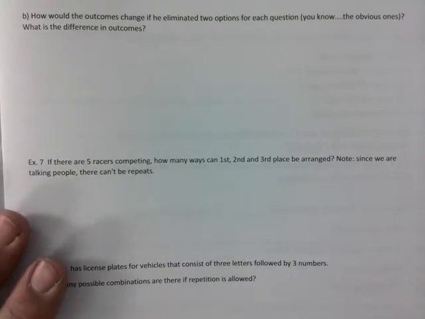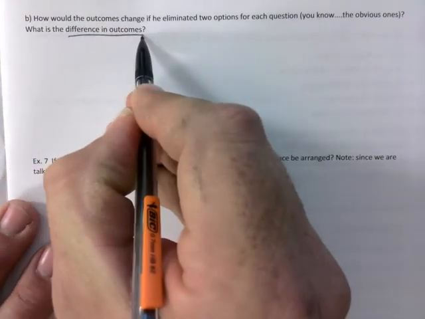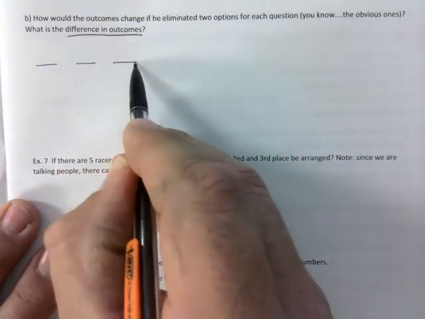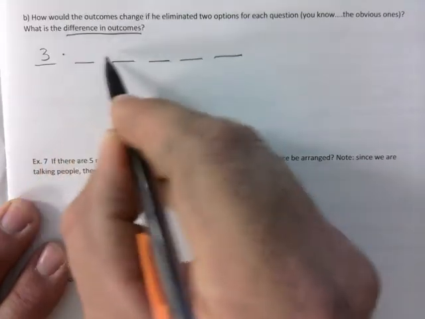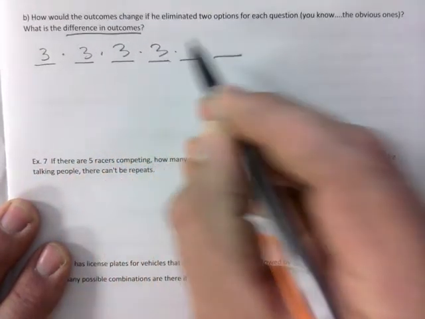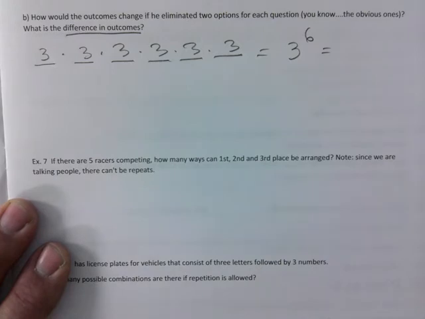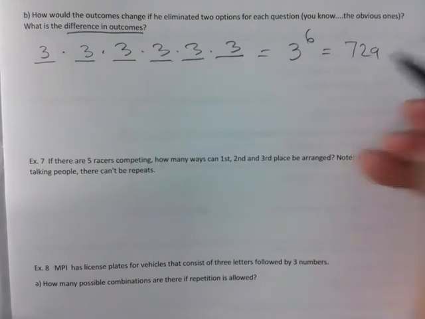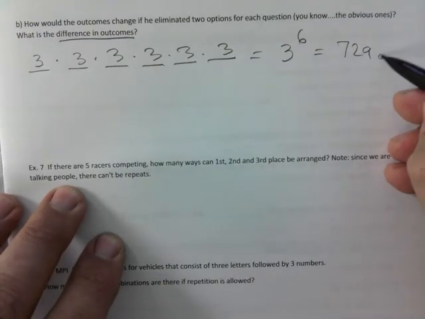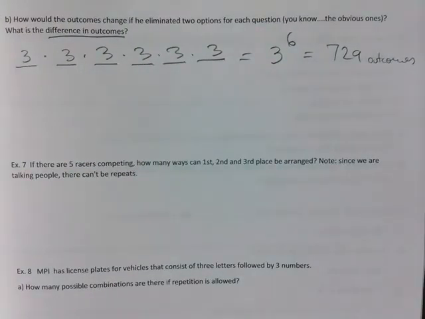B, how would your outcomes change if you eliminated 2 options for each question? Yeah, you know, the obvious ones. They want to know the difference in outcomes. So again, we've got our 6 questions. And now we have only how many options? 3, right? Because you're eliminating 2. So that's 3 to the power of 6. What's 3 to the power of 6? Anyone? 729. Look at my mental math skills. That was cheating. 729 outcomes now, right?